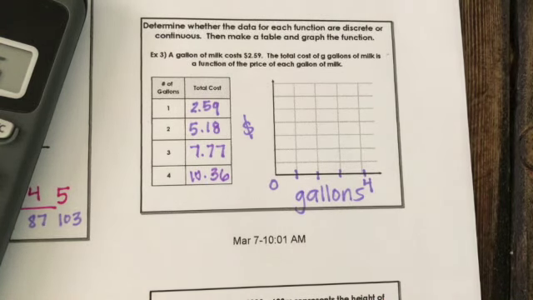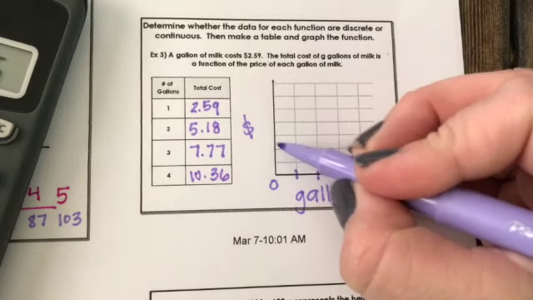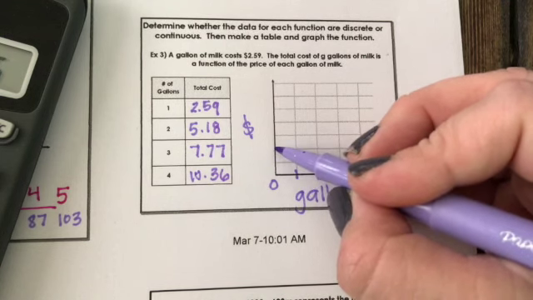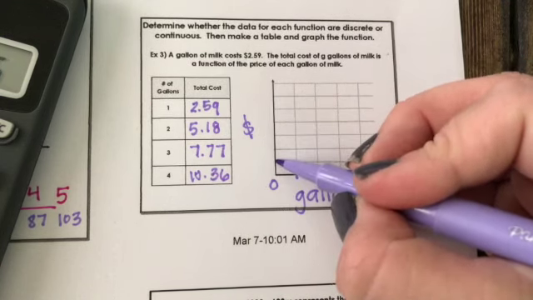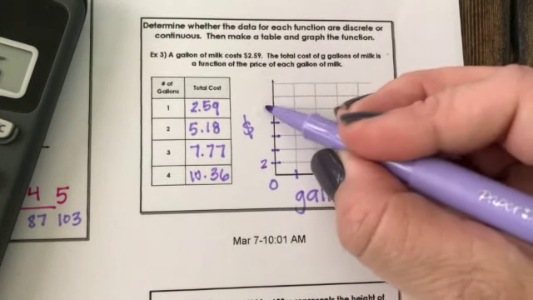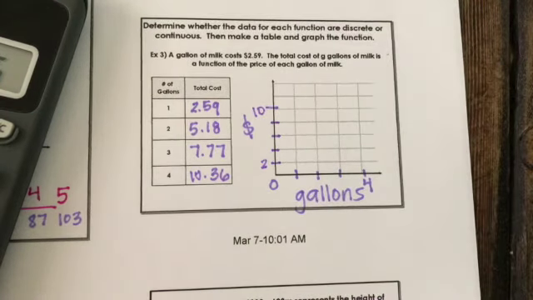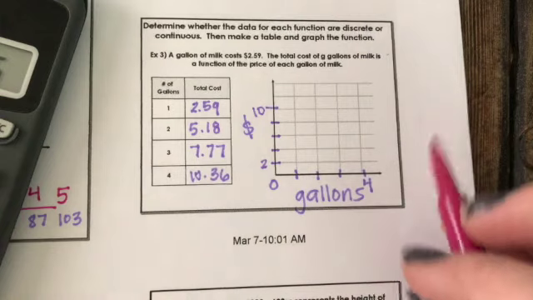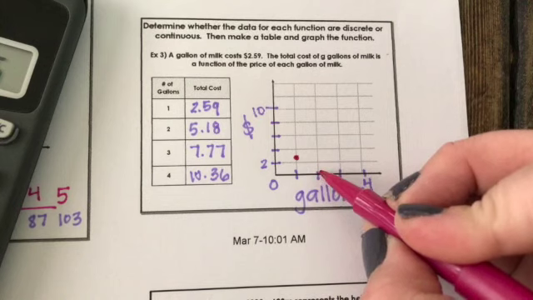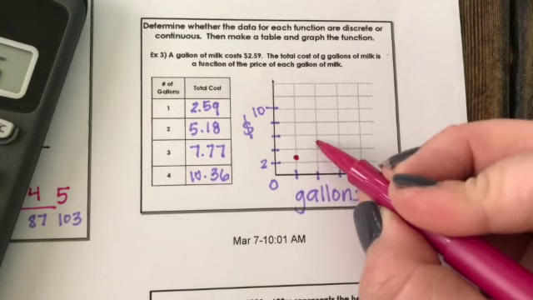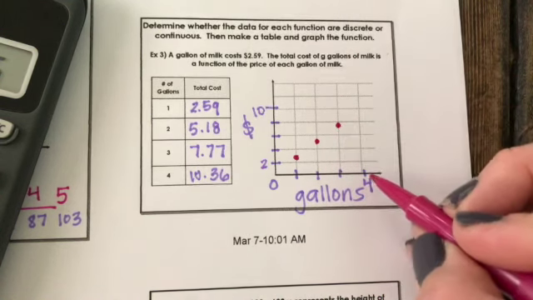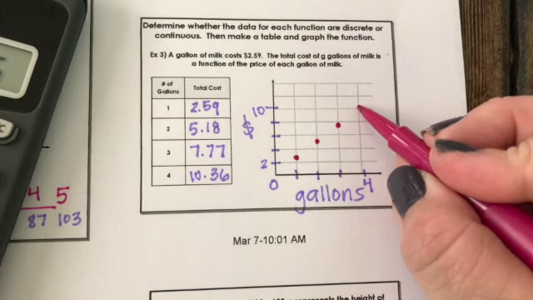Okay, so I'm going to graph my data. I'm going to have to go from $2.50 up to 10. I'm going to make it easy on myself and just go by 2s. 2, 4, 6, 8, $10. Now I'm going to take my data. 1 gallon of milk was $2.59, so right about there. 2 gallons of milk was $5.18. 3 gallons was $7.77, so pretty much 8. And 4 gallons was just over $10.